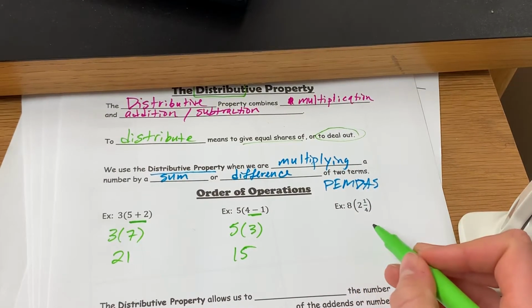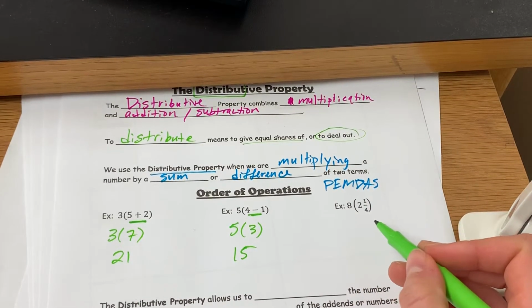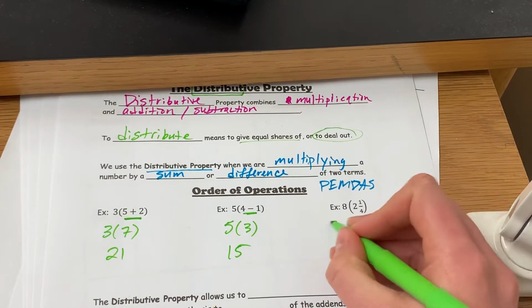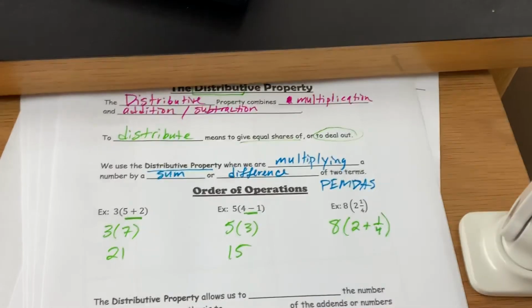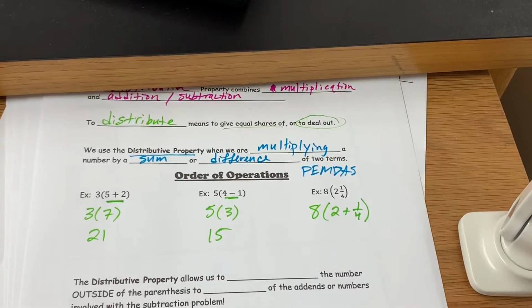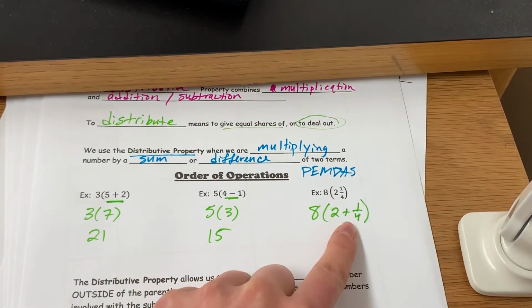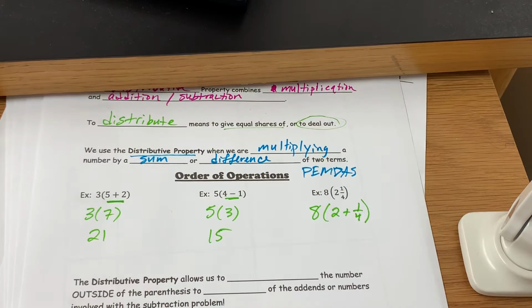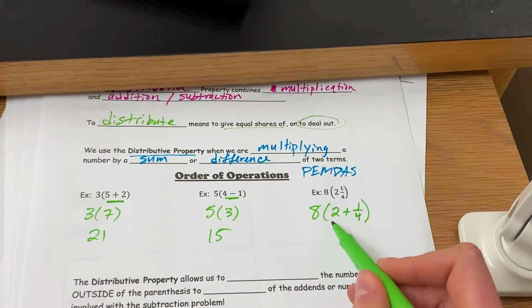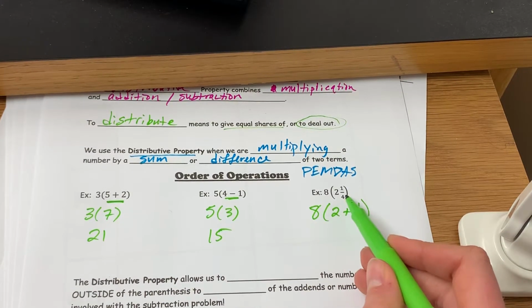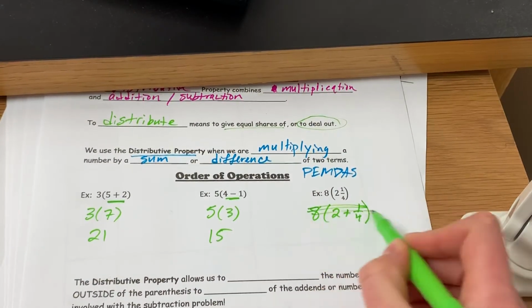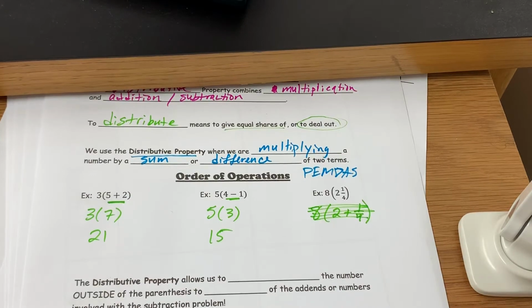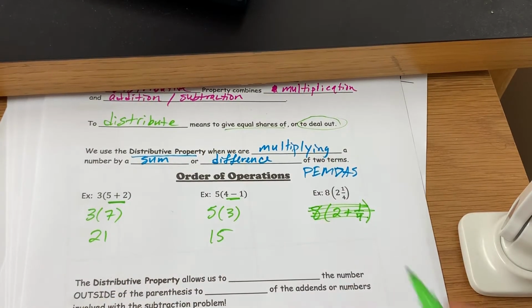This one you might be like, well, Miss Gannon, there is no sum or difference here. There's just a mixed number. Well, here's the fun fact. We can turn mixed numbers into addition problems. That's 2 1/4, 2 plus 1/4. And so, I guess I really can't do order of operations here. Never mind. Okay, this is actually what I wanted to do. I apologize. Scratch that, although that is still a true statement. We're going to use that below.